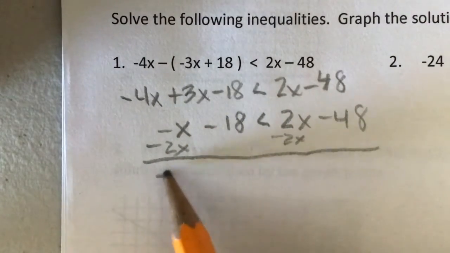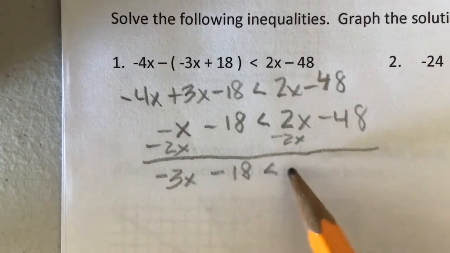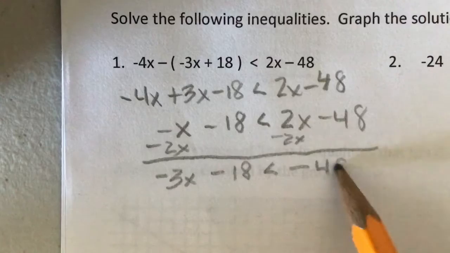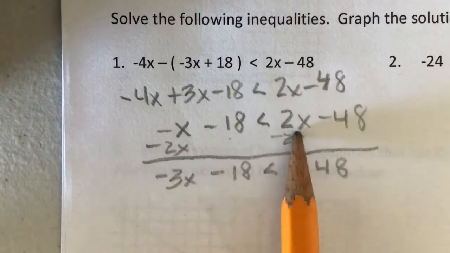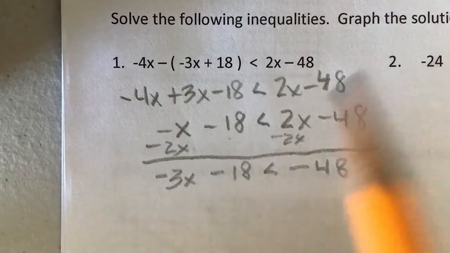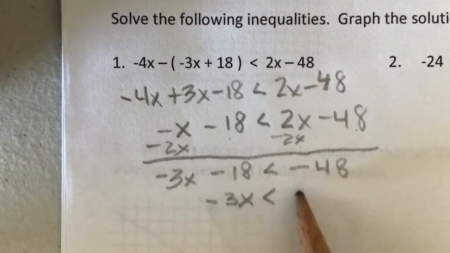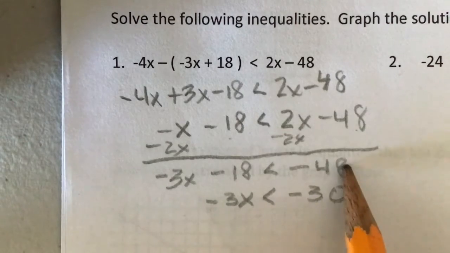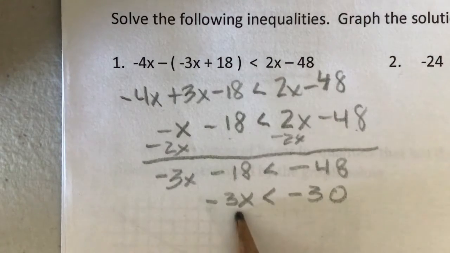At this point, you could do any of the four possibilities, which would be add x, add 18 to both sides, subtract 2x like we did, or add 48 to both sides. But I like my x's on the left. From there, I would add 18 to both sides, so negative 3x is less than negative 30 when I add 18 to negative 48. And from there, I will divide both sides by a negative 3.